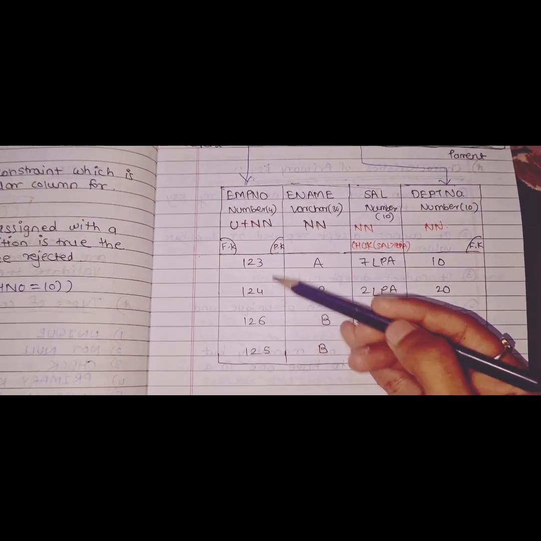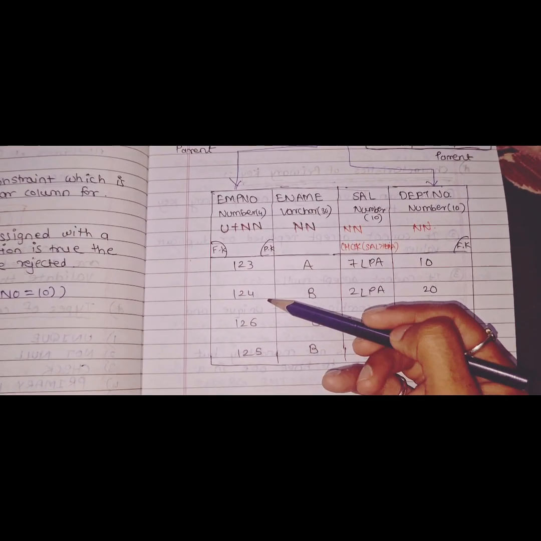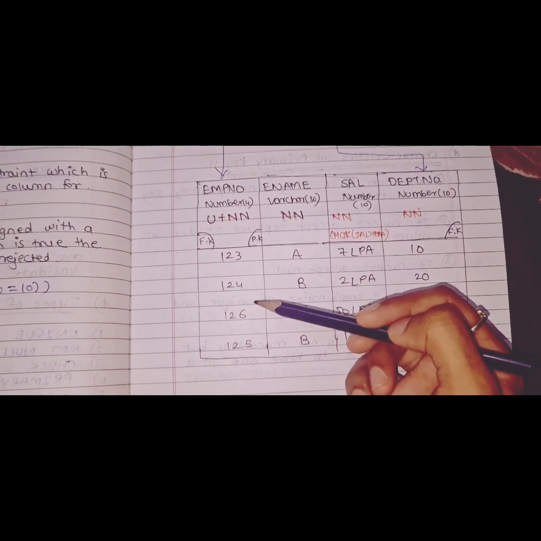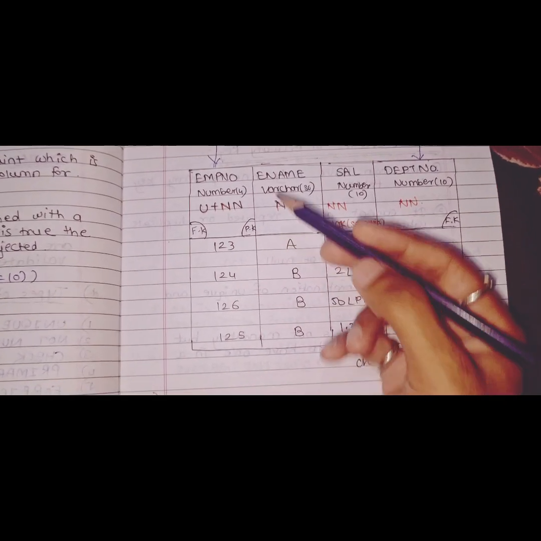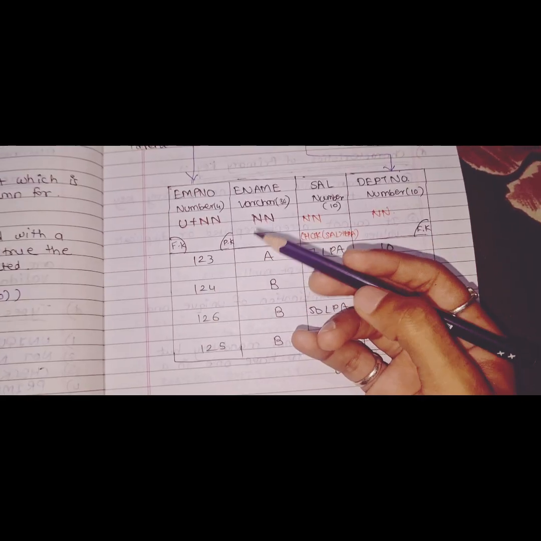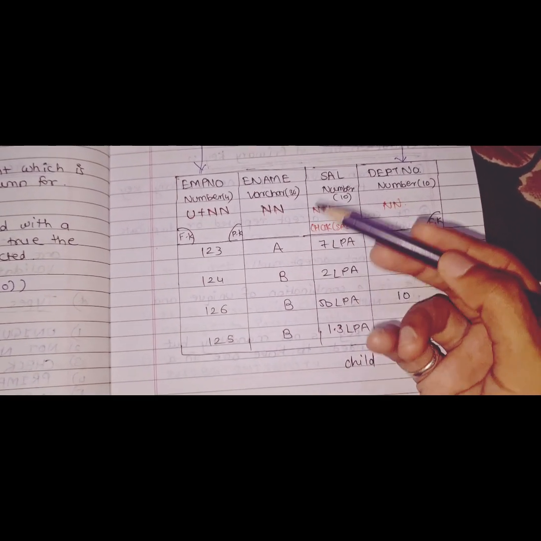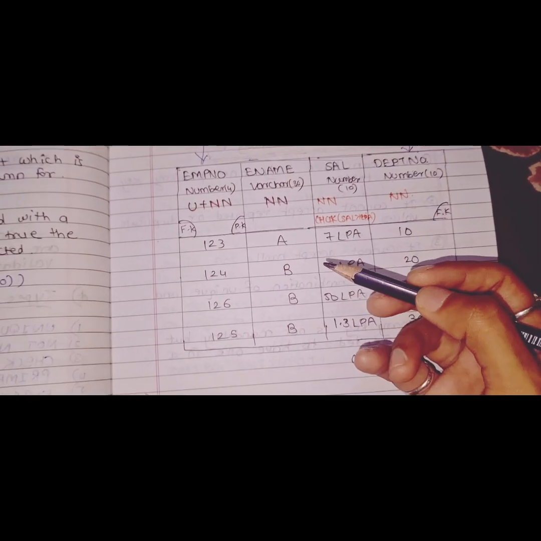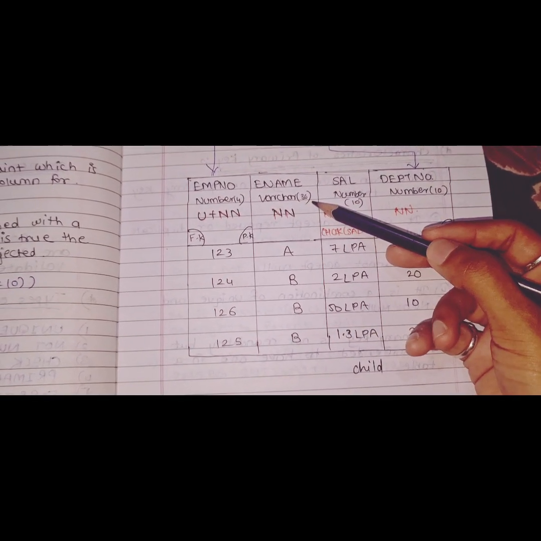Employee number must be unique and not null. Why unique and why not null? Every employee has an employee number, so it cannot be null. Unique means every employee has a separate, not a duplicate, employee number. It must be unique, distinct. Employee name must be not null.